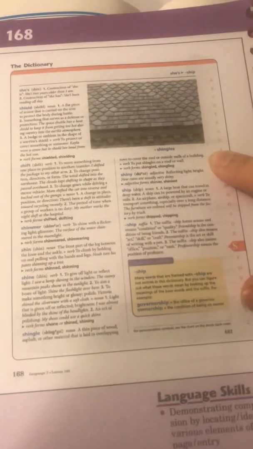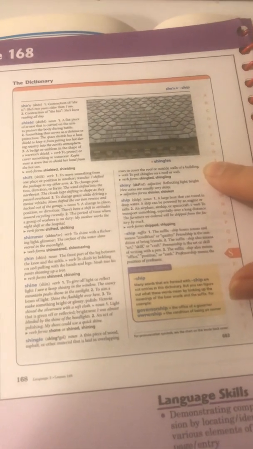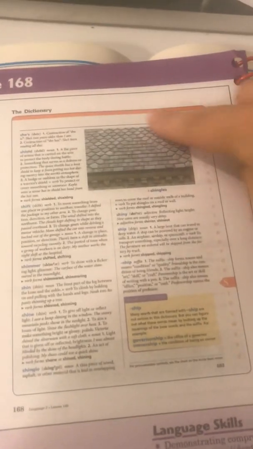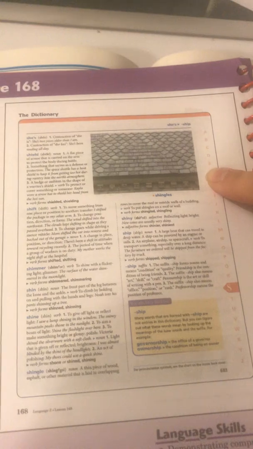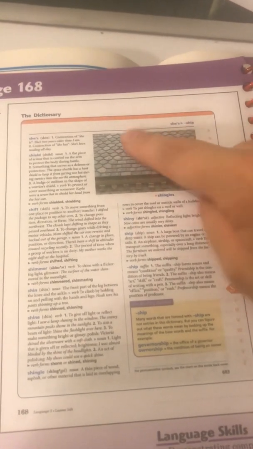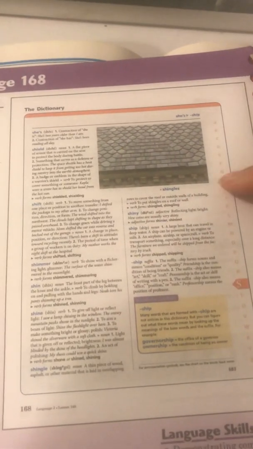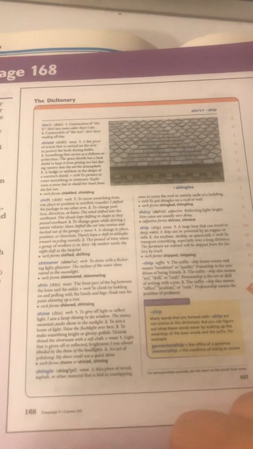Does the picture of shingles help you understand the word? A lot of times dictionaries will have this, especially children's dictionaries, it will show you pictures. So here it shows the shingles that are on top of the roof. I'm sure you have probably seen them before, and now it helps you to understand what that word means.